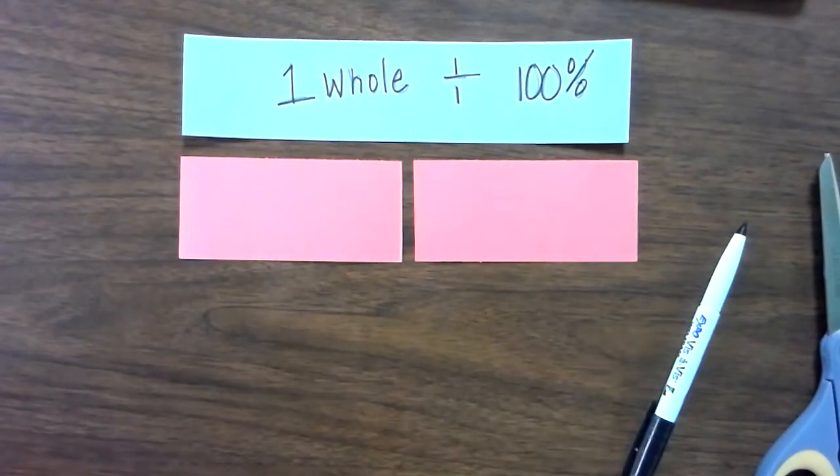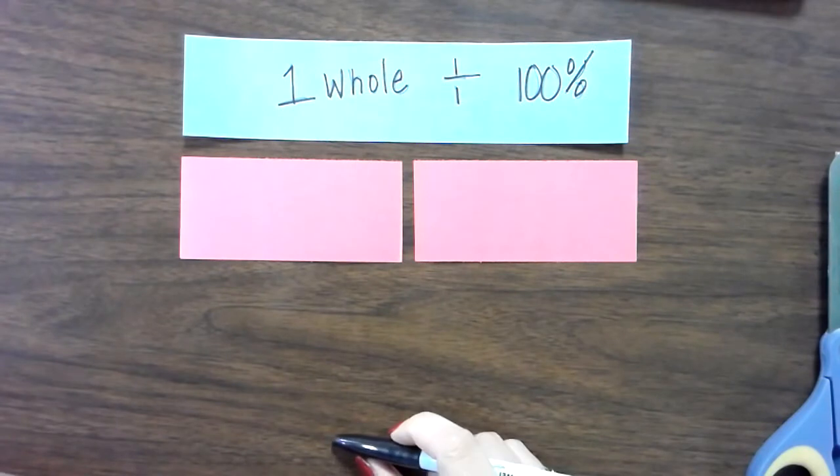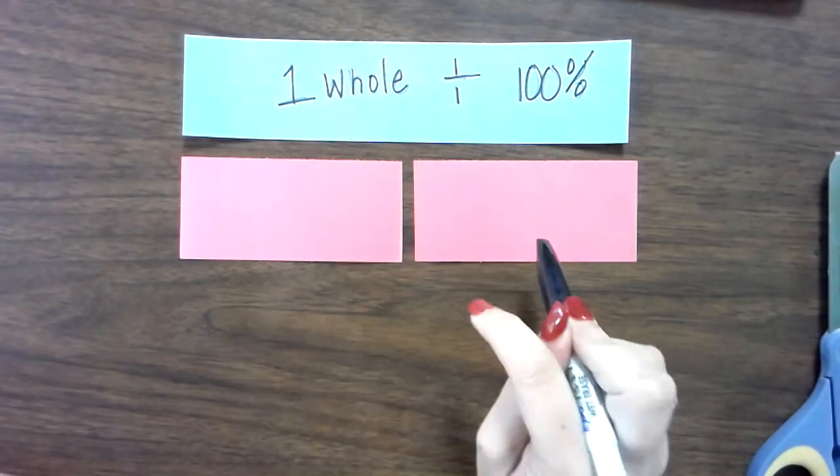What would these become? Okay, how many pieces are there?